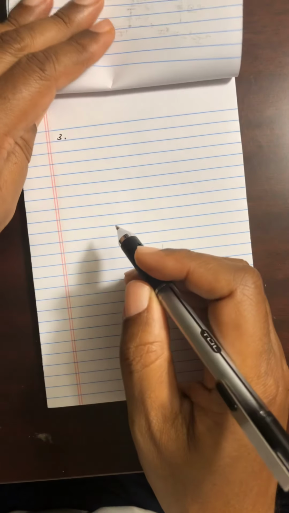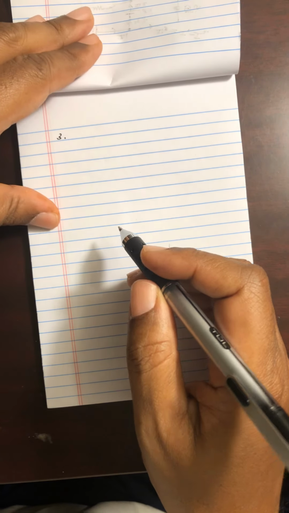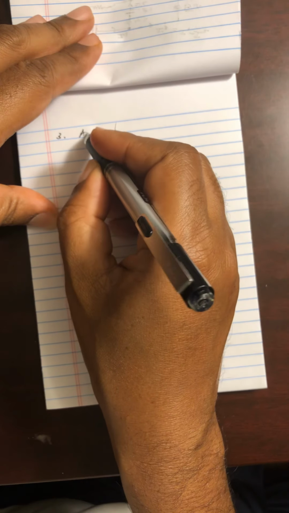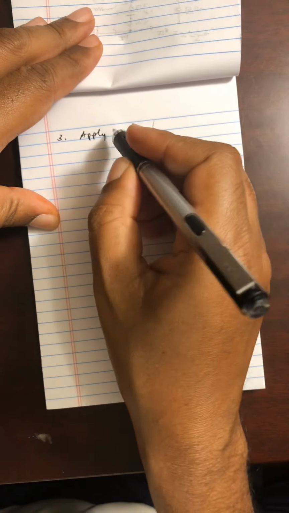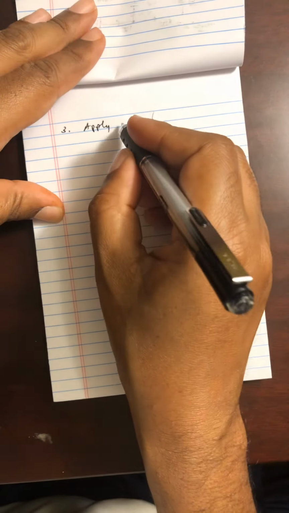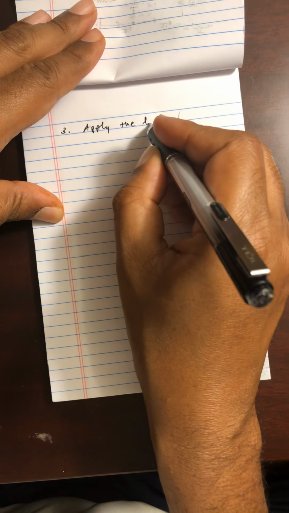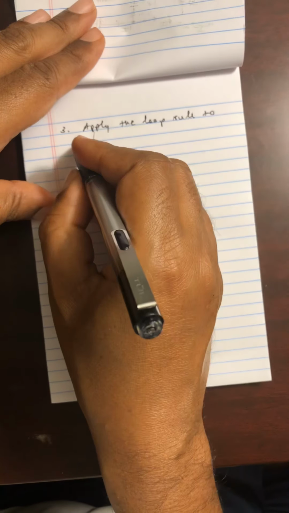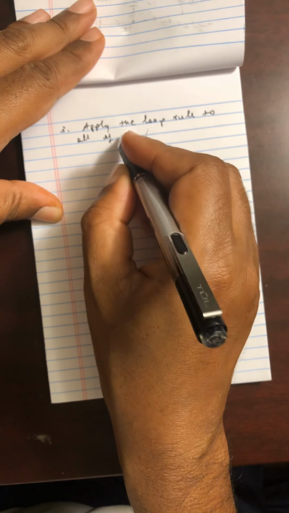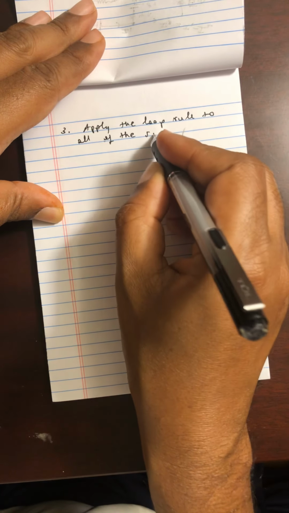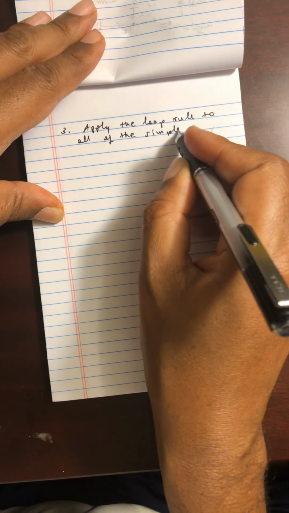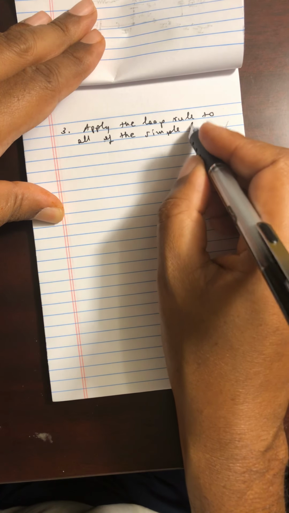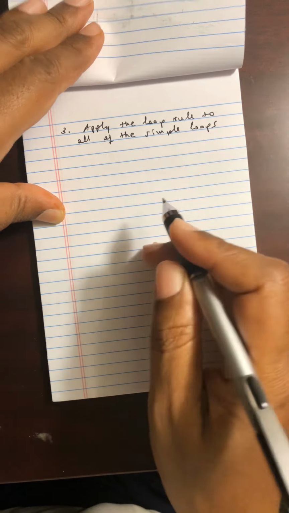Now, the third rule is apply the loop rule to all of the simple loops. Remember, not to all loops, but to all of the simple loops, okay?